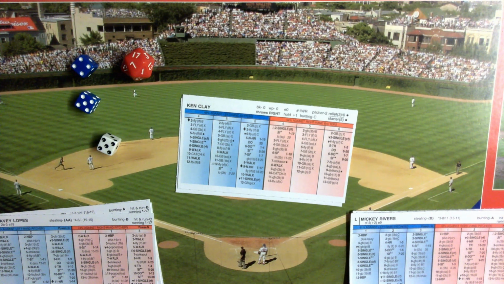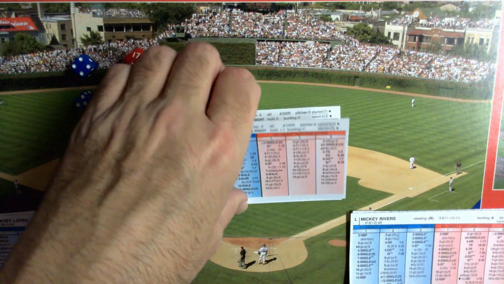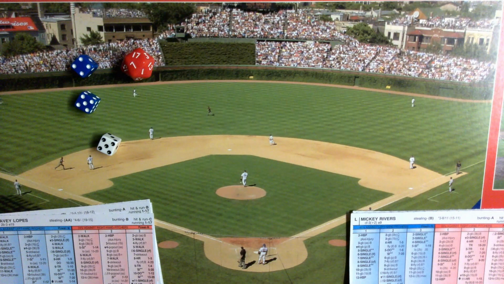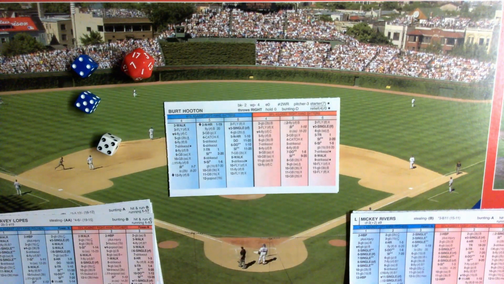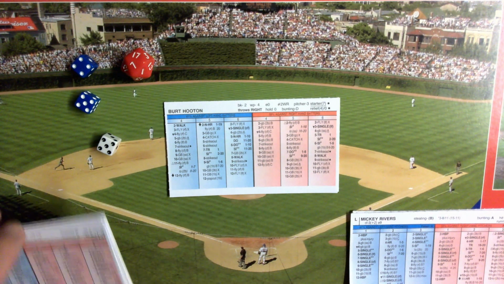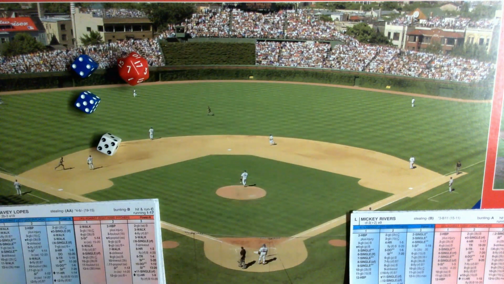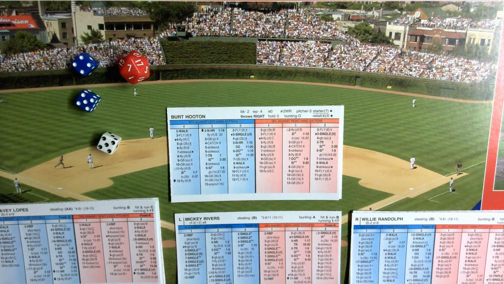So Clay has hit his point of weakness. You're in the 6th, but he's still doing fine. Dodgers will start the 7th with Lopes in the top of their order. Oh, no. Alright, let's see if I can curse Hooton.